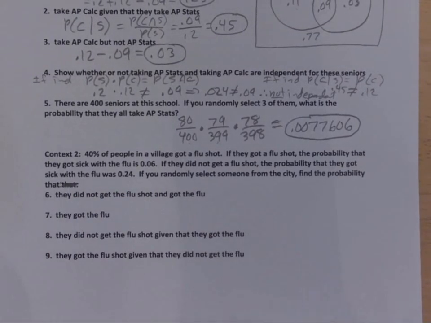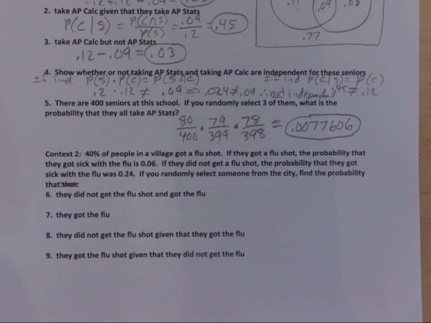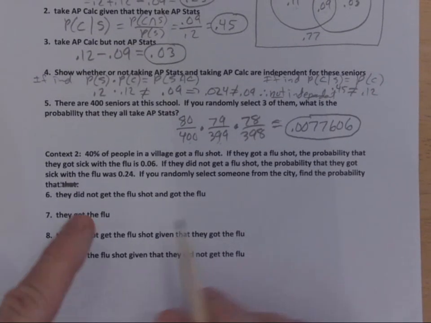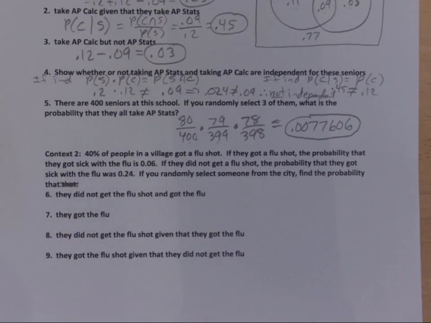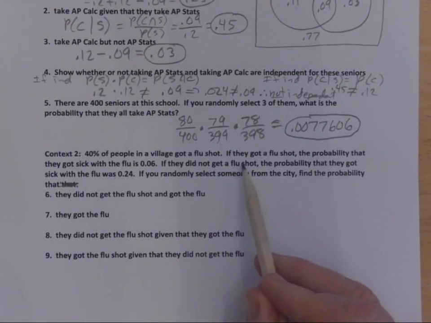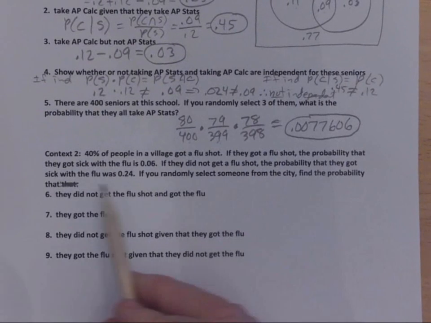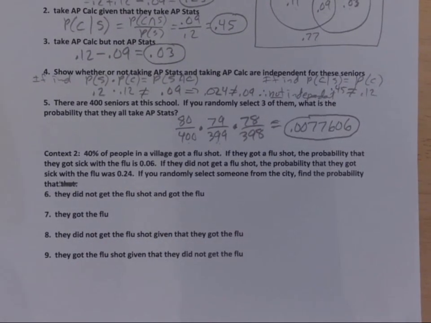Okay, what you need to recognize here. Now, you can't really make a Venn diagram with this information because we don't have the probability of one thing, probability of the other, probability of both. All right, you need to recognize these are conditional statements. And when you're given conditional statements, then a tree diagram is probably the way to go. Conditional means the probability of one thing given another thing. And this is another way of wording this: given they got the flu shot, the probability they get the flu is 0.06.